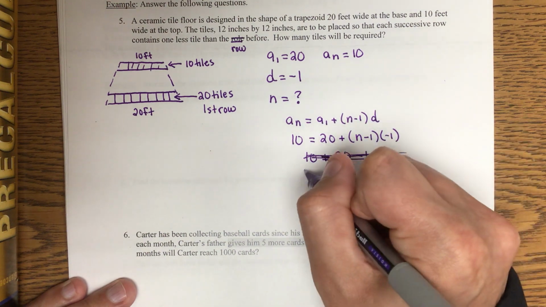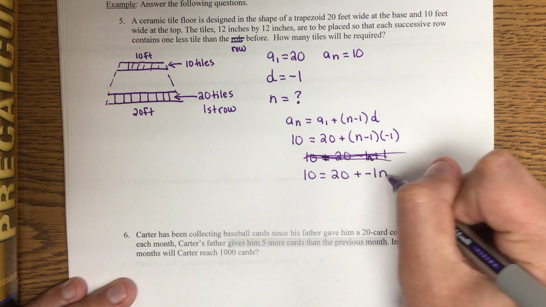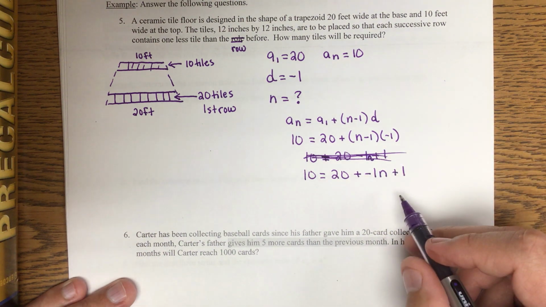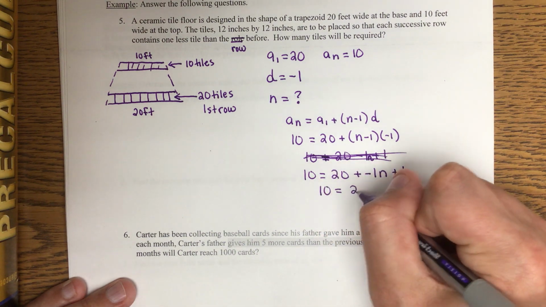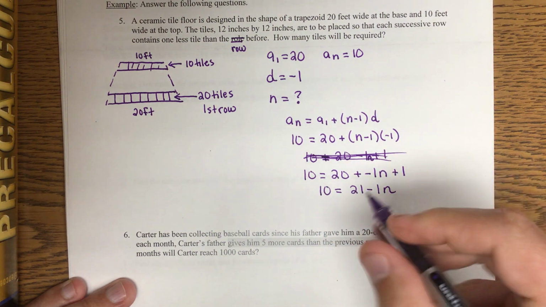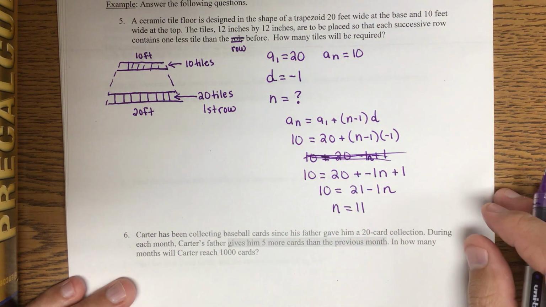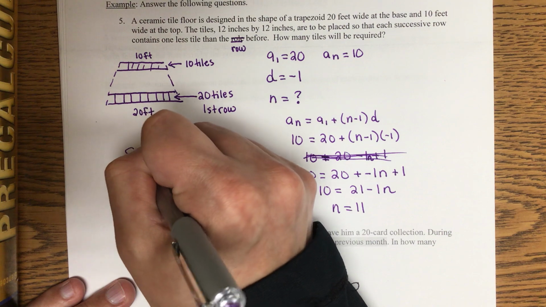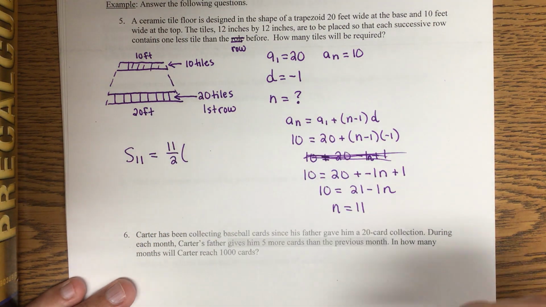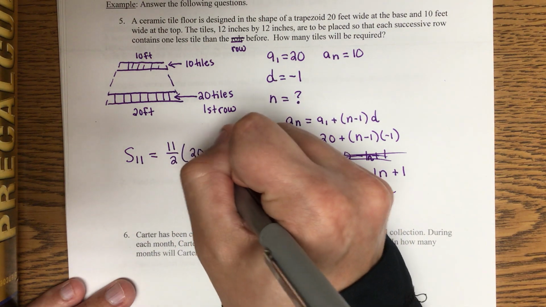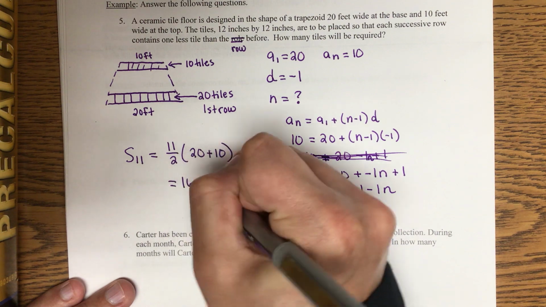Okay, just start over. So 10 equals 20 plus negative 1 times n plus 1. That looks so much better. And so that would be 21 minus 1n, and then it looks like n, if you solve that, should be 11. Now that we know that n is 11, I'm going to find s sub 11. That would be 11 over 2, and this is the sum formula, 20 plus 10. So that should be 165 tiles.